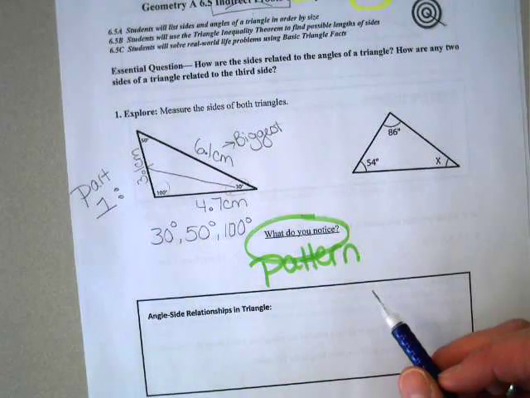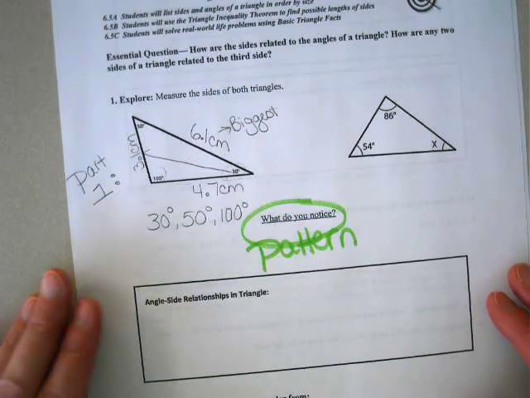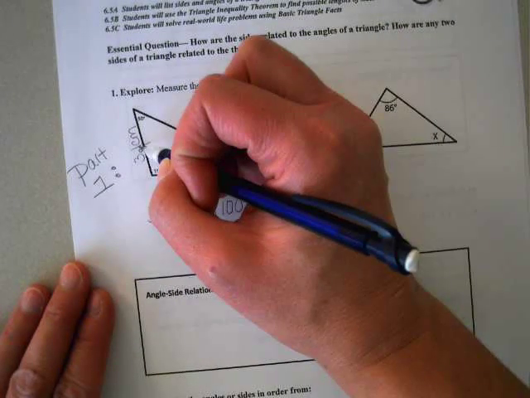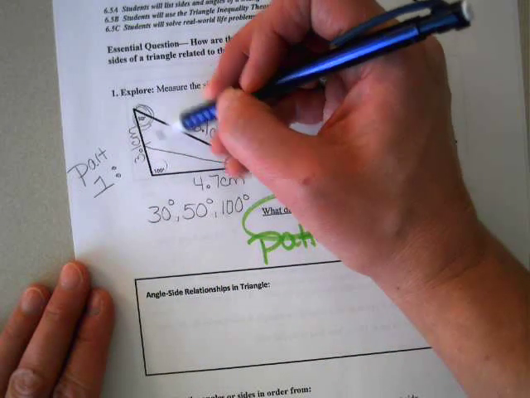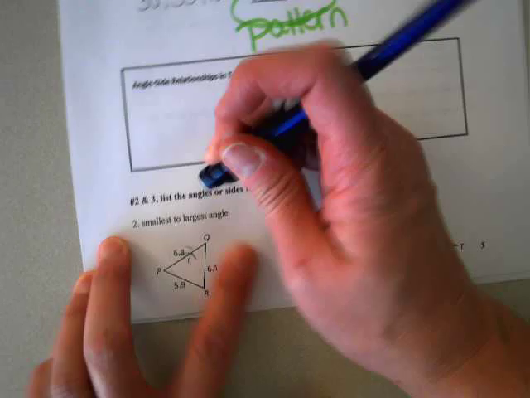Now the way you're getting to it does work, but it gets a little confusing with smallest and middle. What I do is exactly what Ella just said. I take the smallest angle and I go straight across. I take the middle angle, I go straight across. So go down to number 2. They want smallest to biggest.